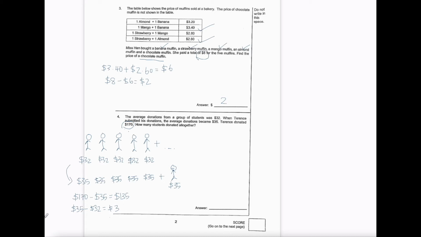How to find the number of students? I will just take $135 to divide by $3. I am going to get 45. Okay, this is the original number of students. How many students donated altogether? Please do not forget to add our Terence. Okay, you are going to get 46. My answer is 46.